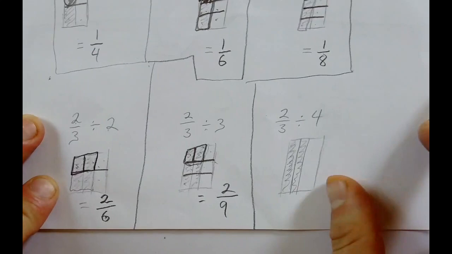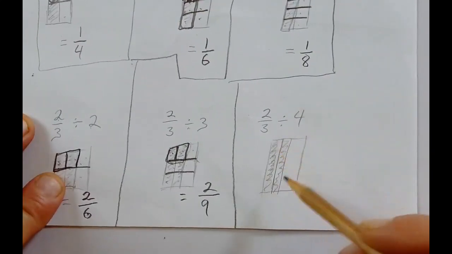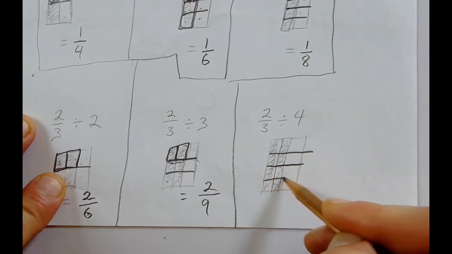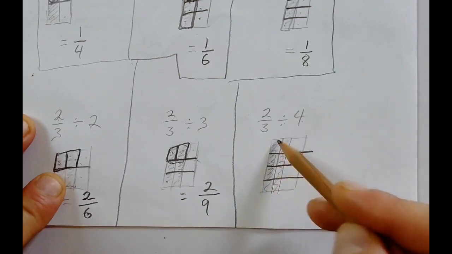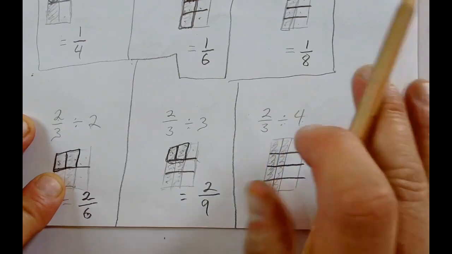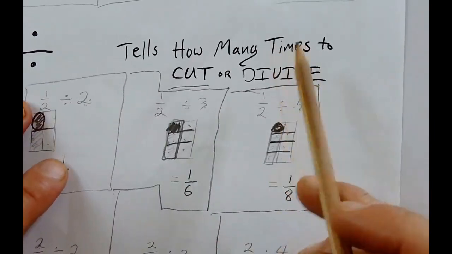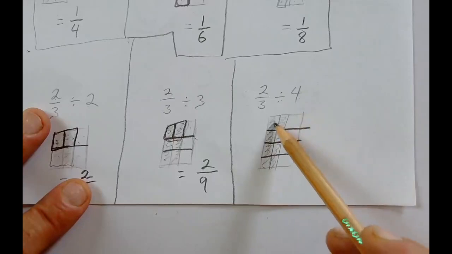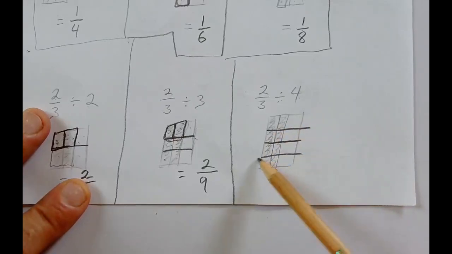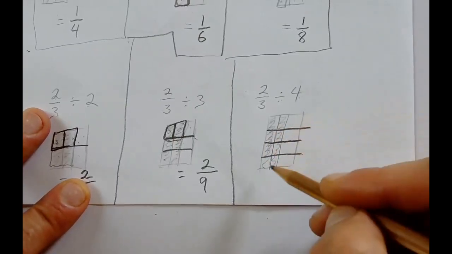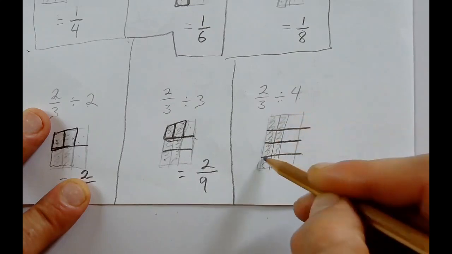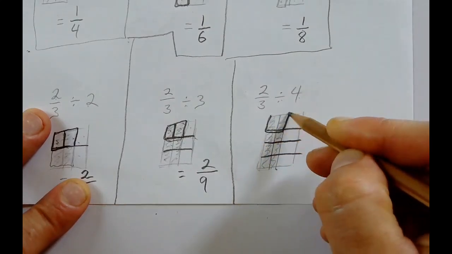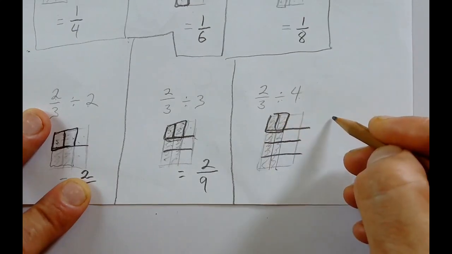Next example. Here's my 2/3. Let's cut or divide it into 4ths. So I've cut or divided it 4 times, right? Remember what division means. It tells you how many times to cut or divide something. So I took that 2/3, I divided it up 4 times, or I cut it into 4 pieces. Well, previously my 2/3 was this size. After I made my cuts, we're now at this size right here. I still have 2 pieces.